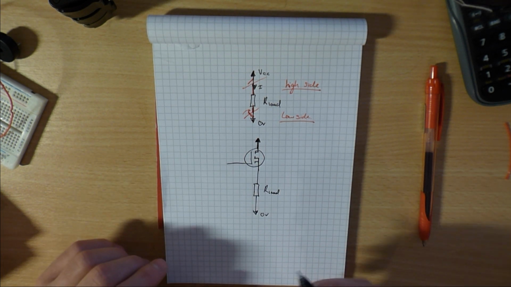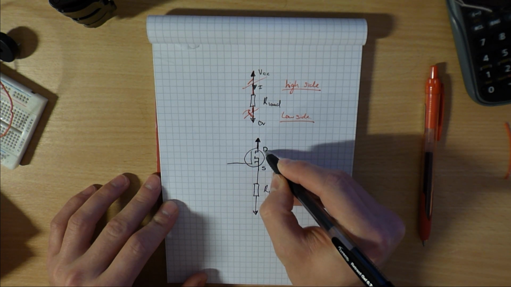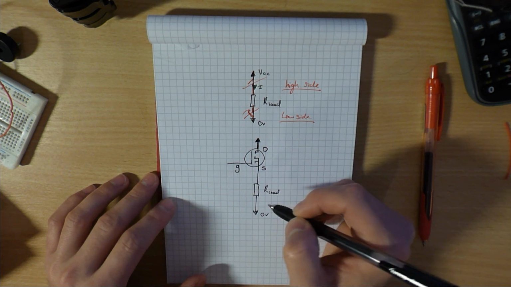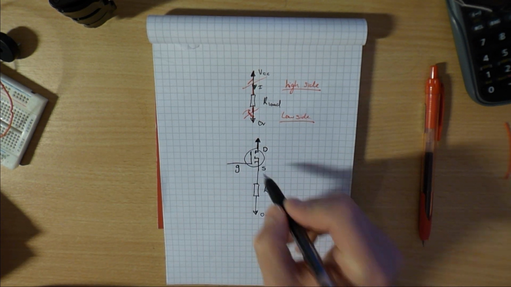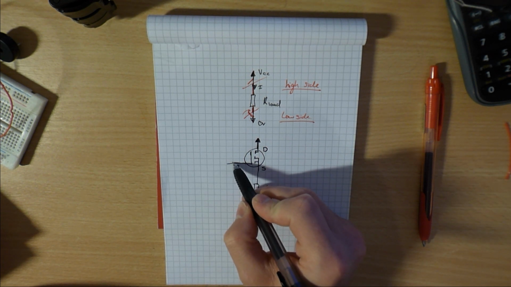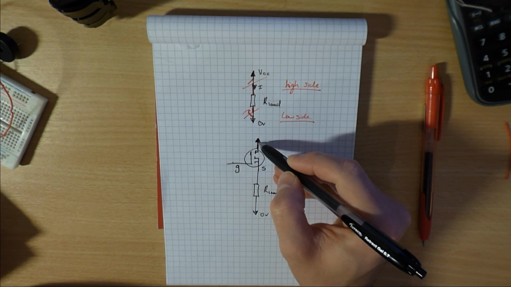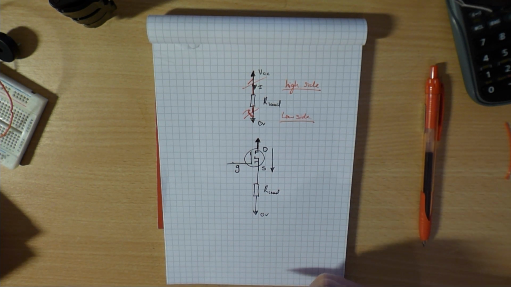So, for those of you who know, this is the source of the MOSFET, drain of the MOSFET, and gate of the MOSFET. And essentially, what this does is if we apply a voltage to the gate, it will allow current to flow from the drain through to the source.